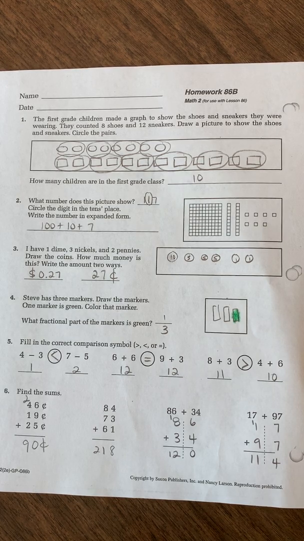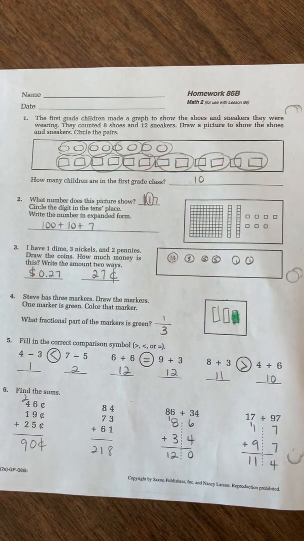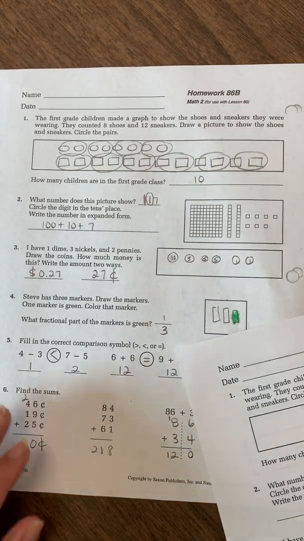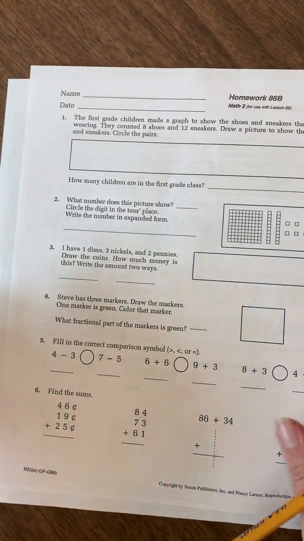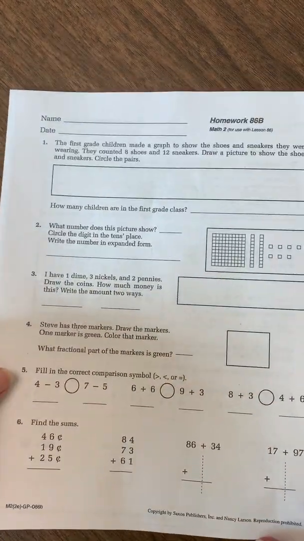Pause the video while you correct your homework. If you were stuck, you need more practice, we'll do it together.